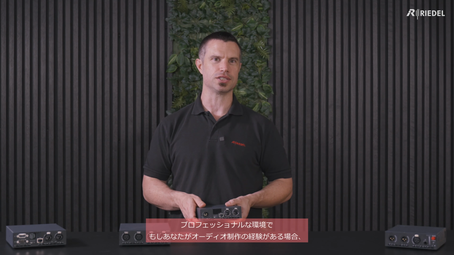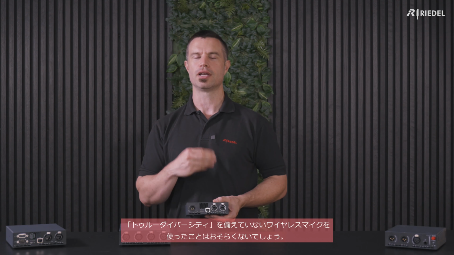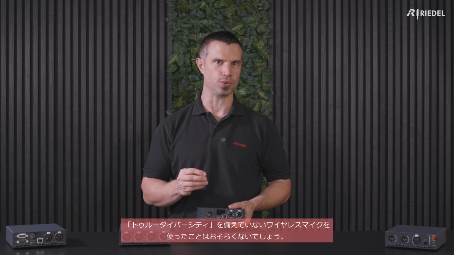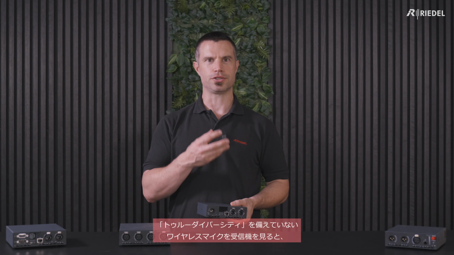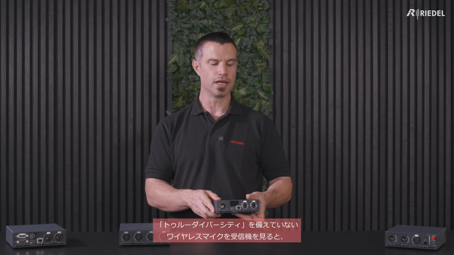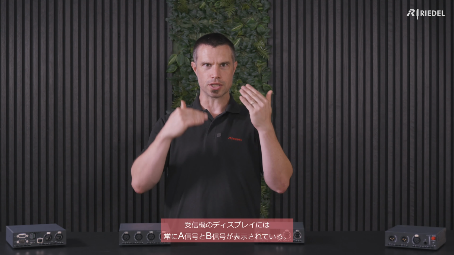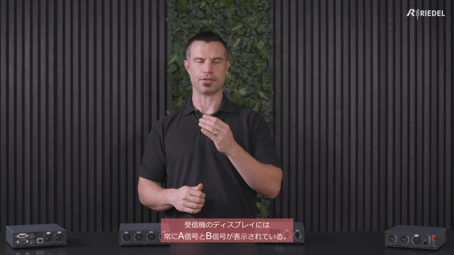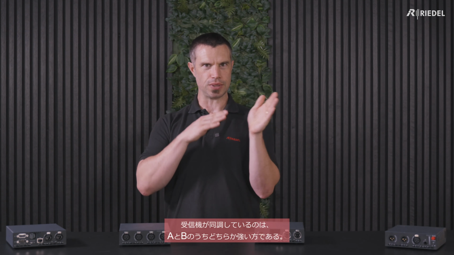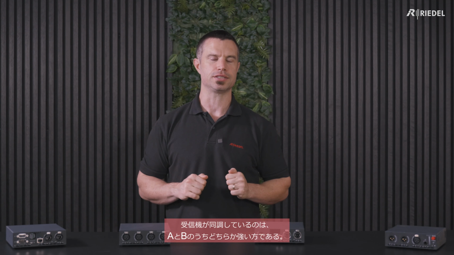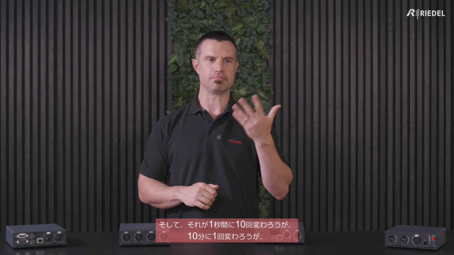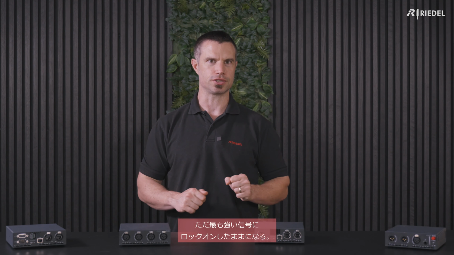So if you are experienced in doing audio productions in a professional environment, if ever you've used a radio mic, I'm sure you have never used a radio mic that did not offer true diversity. And if you look at a true diversity radio mic receiver, you'll see that you will have an A signal and a B signal, which are constantly on the display of the receiver. And what the receiver is tuning into is whichever one of A or B is stronger. And it doesn't matter if they change 10 times a second or once every 10 minutes, they'll just stay locked on to the strongest signal.